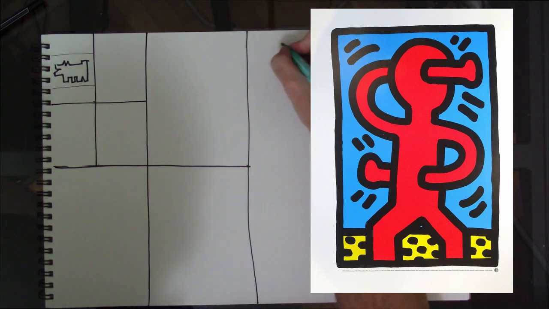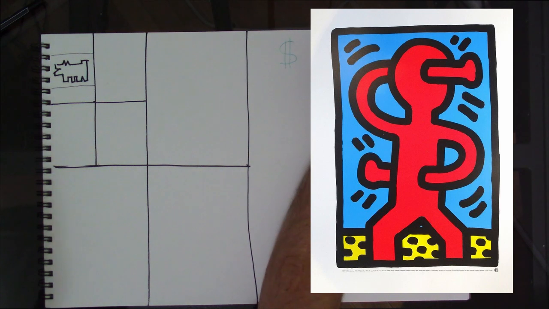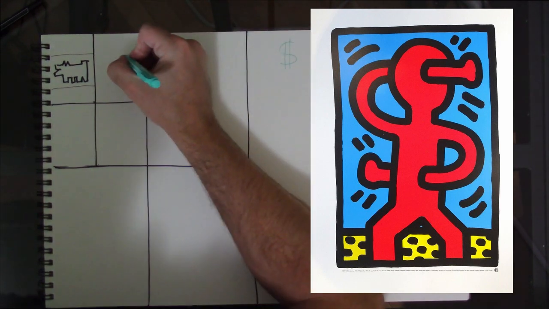This almost looks like, and I'm going to do it over here, almost looks like a dollar sign. And maybe that's something he's going for. Maybe that's unintentional. But regardless, we can use it in our practice. Anytime you can use something you already know in a drawing, it's a good thing.